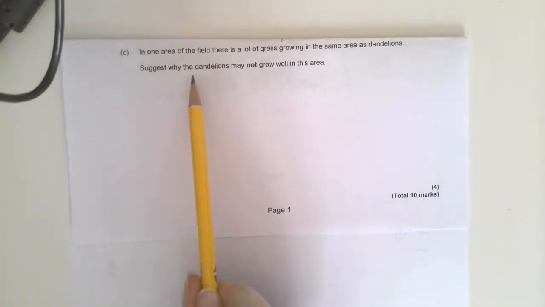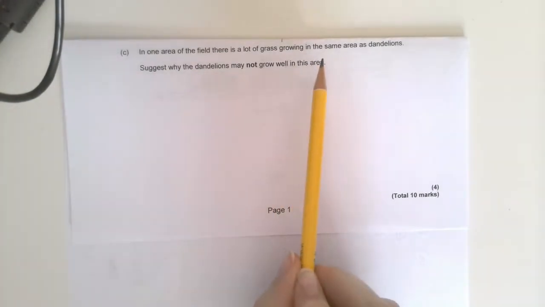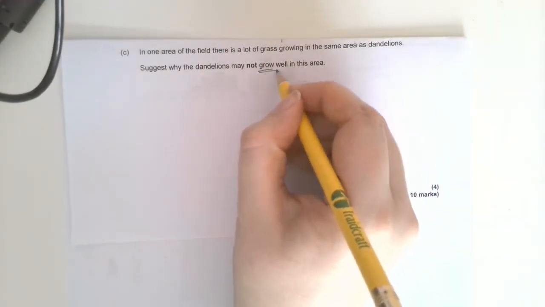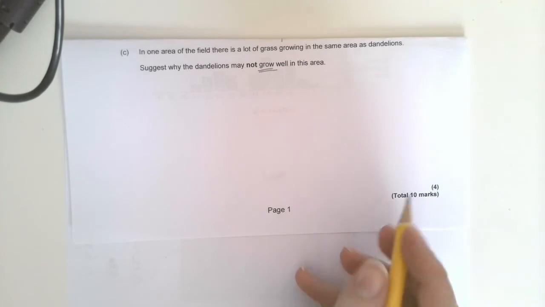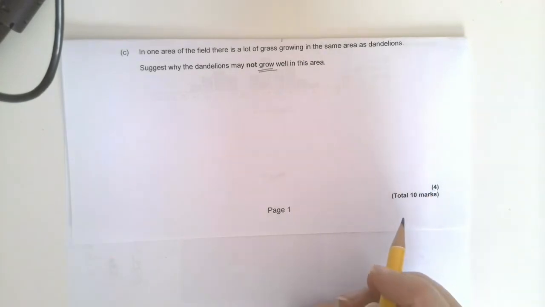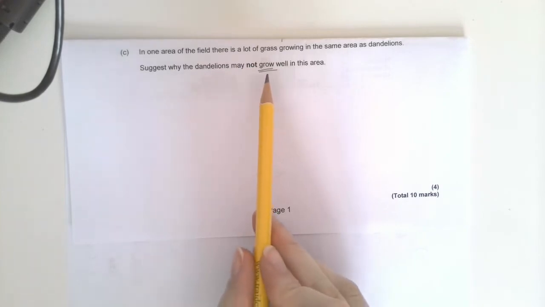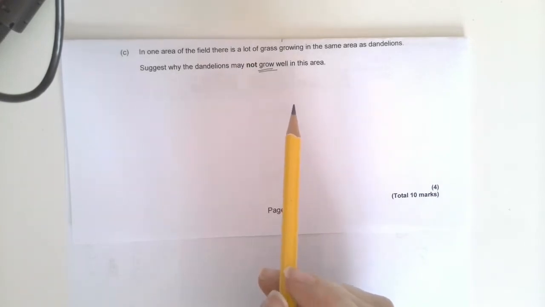In part C, you're asked, in one area of the field there is a lot of grass growing in the same area as dandelions. Suggest why the dandelions may not grow well in this area. So you've got to make a suggestion as to why the dandelions are being affected by the amount of grass growing. And I'm going to underline the word grow, because to get to the full 4 marks, you need to relate your answer back to why the dandelions aren't growing properly.